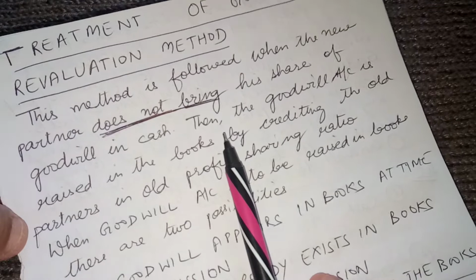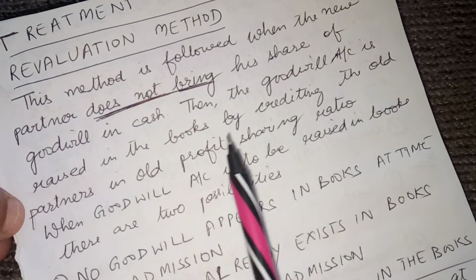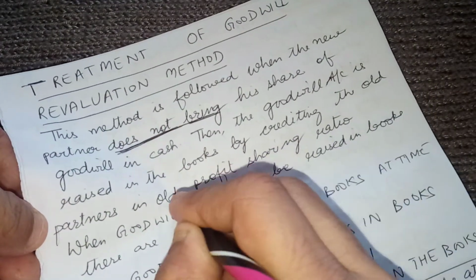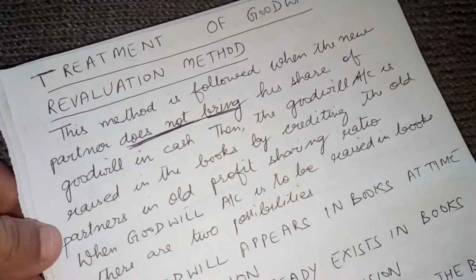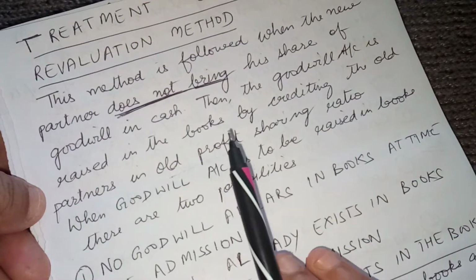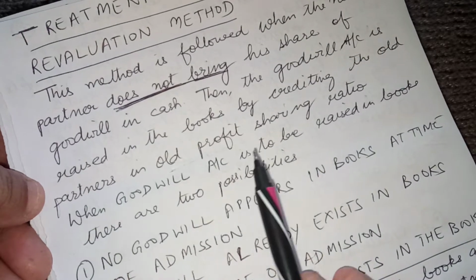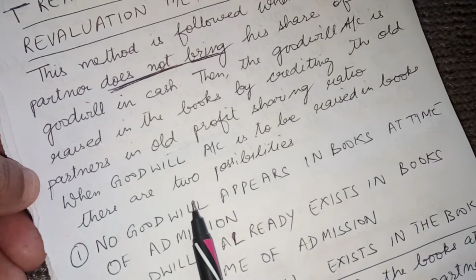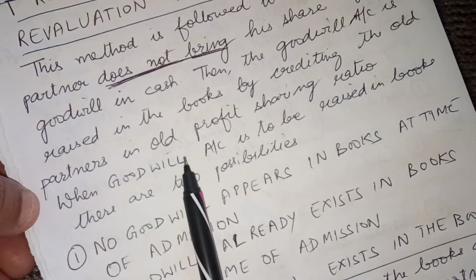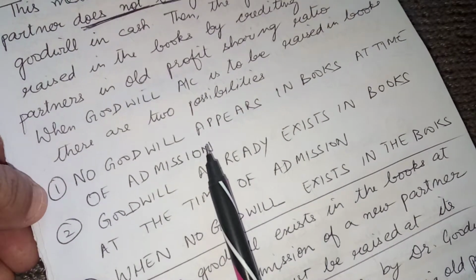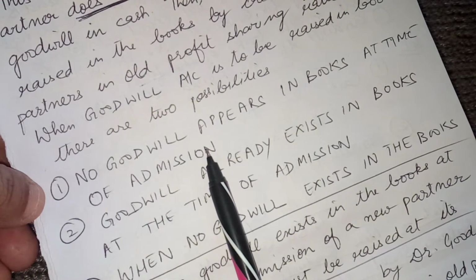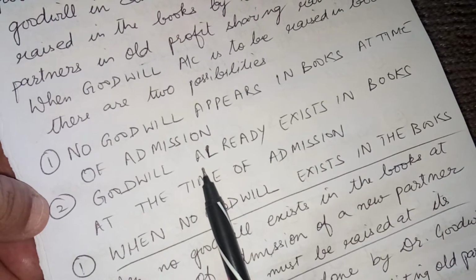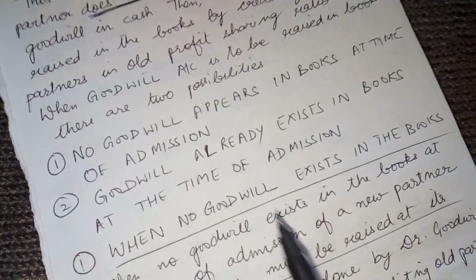Then at this time, the goodwill account is raised in the books by crediting the old partners in the old profit sharing ratio. That is what we have to do. When the goodwill account is to be raised in the books, there are two possibilities. Number one, when no goodwill appears in the books at the time of admission, and number two, when the goodwill already exists in the books at the time of admission. Now we will see how the treatment is.